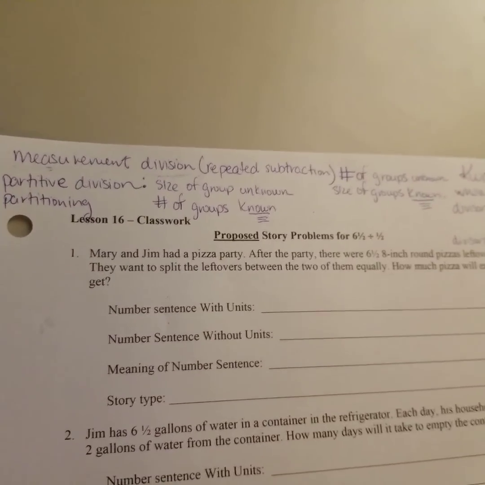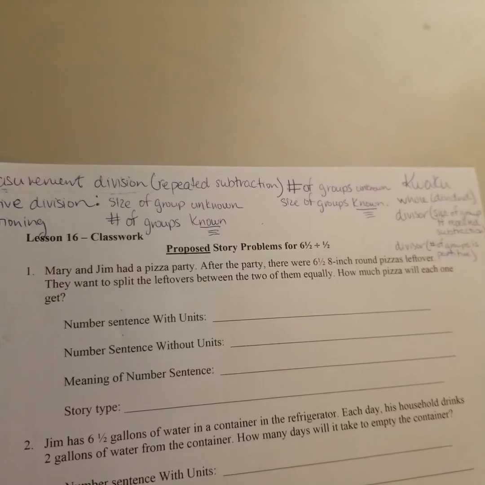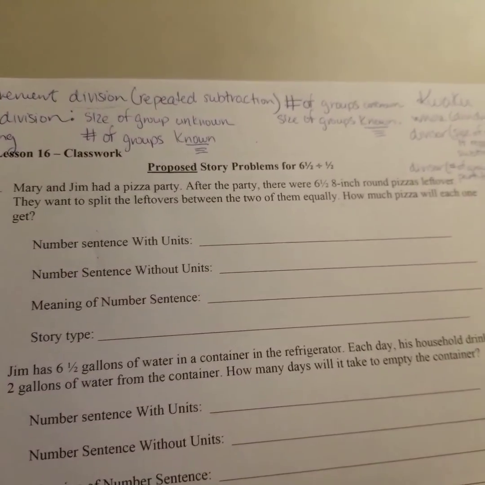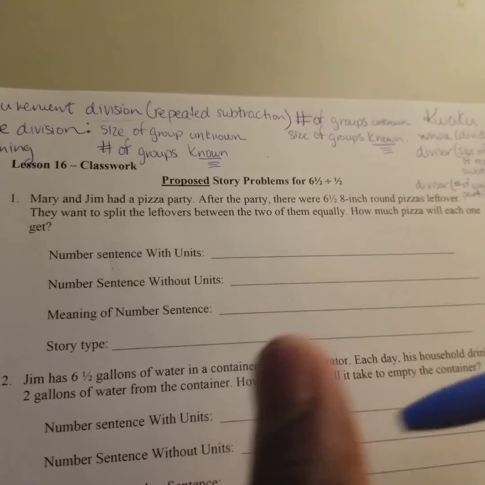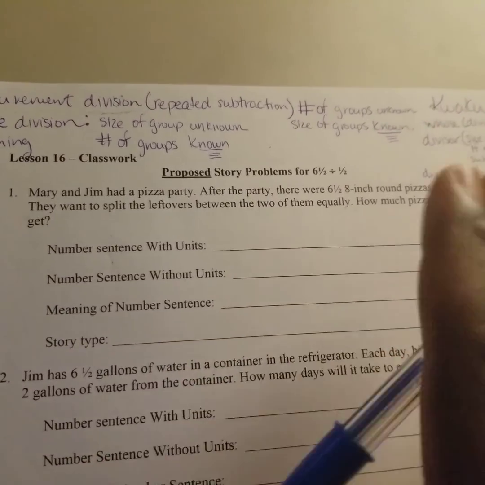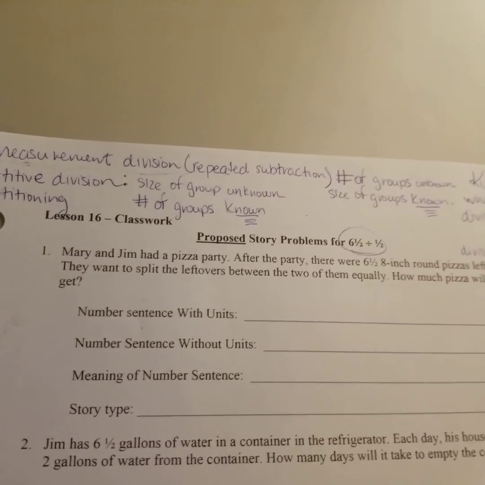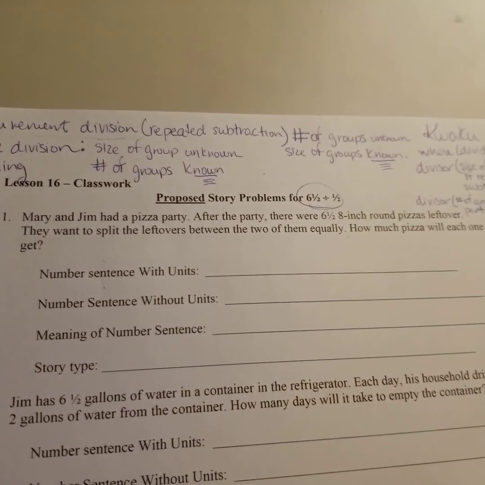So these are actually proposed story problems. These are problems on this page, 157, that prior students in, I believe, Math 251 or Math 252 came up with for the division 6 1/2 divided by 1/2. So we're going to go through each one and classify them.